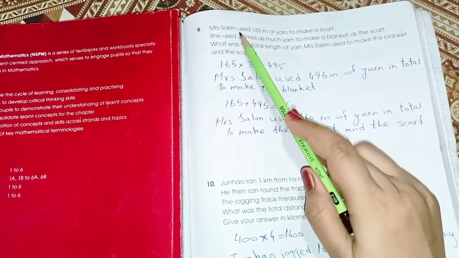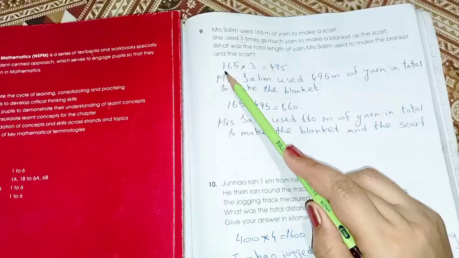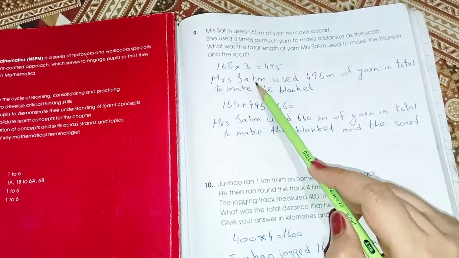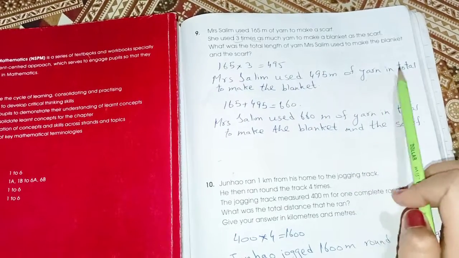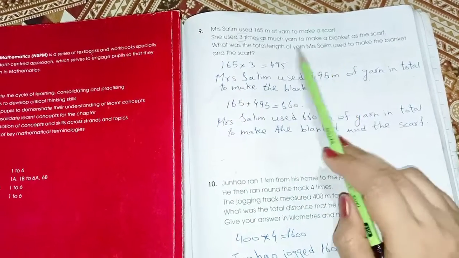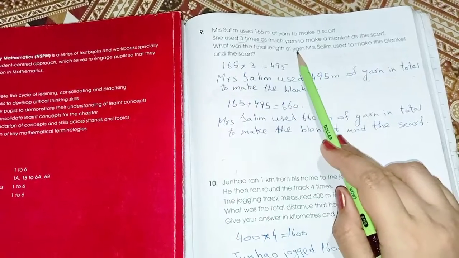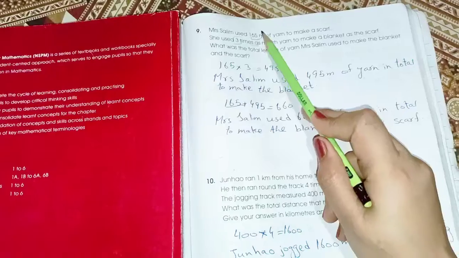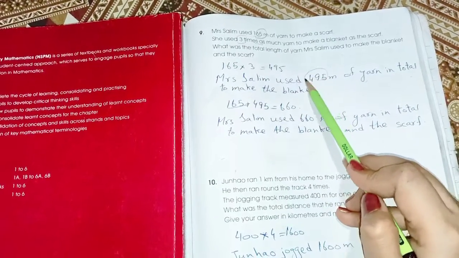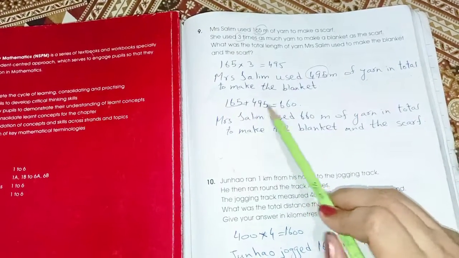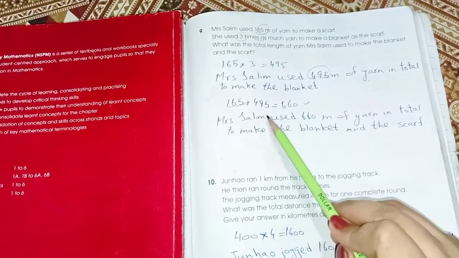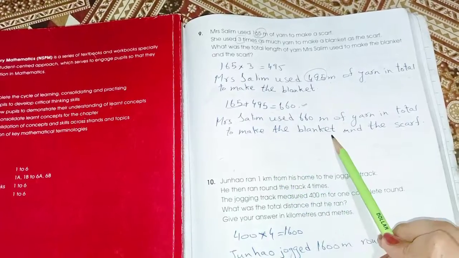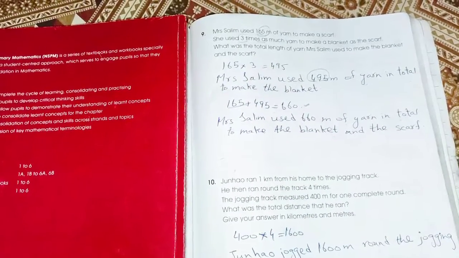Simply 165 multiplied by 3 because she used 3 times. So 165 multiplied by 3 is 495. Mrs. Salim used 495 meter of yarn in total to make the blanket. And now the total yarn she used to make the scarf and blanket is 165 for the scarf and 495 for the blanket. Now we add the numbers and we get 660. Mrs. Salim used 660 meters of yarn in total to make the blanket and the scarf.